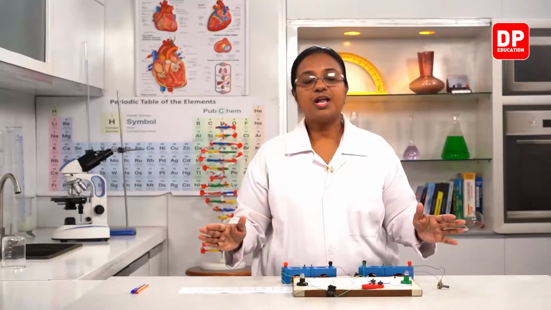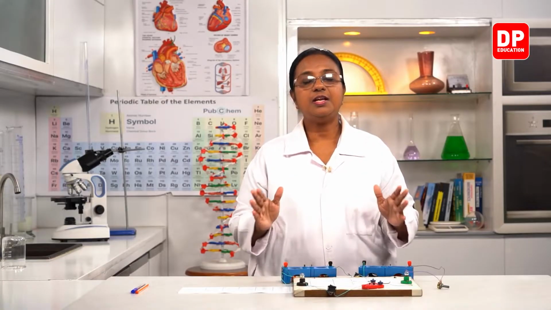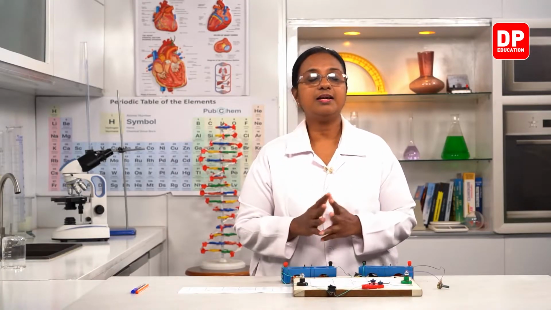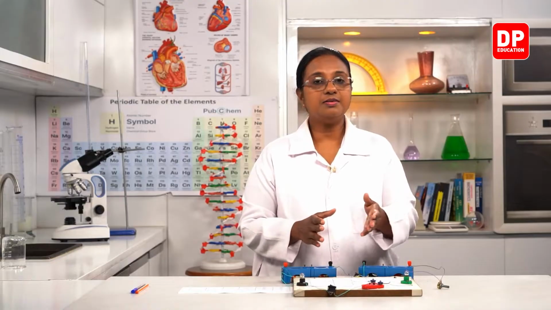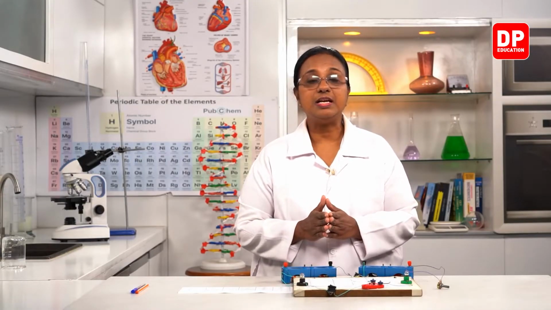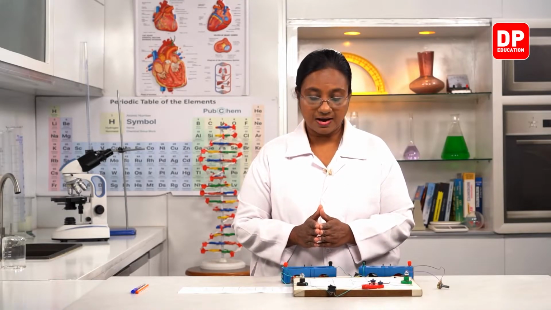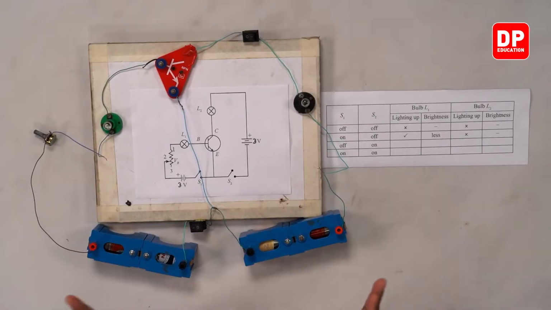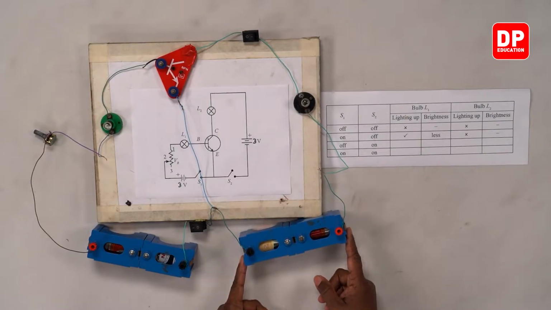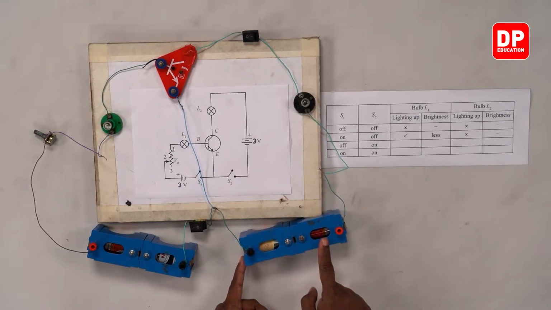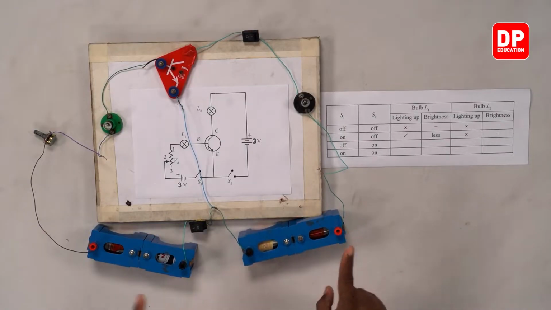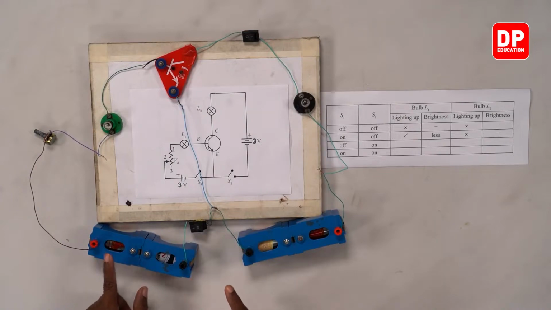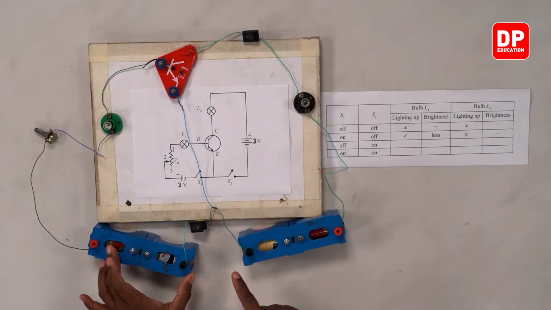Okay students, so now I am going to do this activity in order to observe the current amplification process of a transistor, or a transistor being used as a current amplifier. So to do this activity, we need all these materials. Here you can see I have connected two dry cells, 1.5 volts each, that means 3 volts are connected here. Same goes here also. Two dry cells, 1.5 volts each, so altogether 3 volt potential.